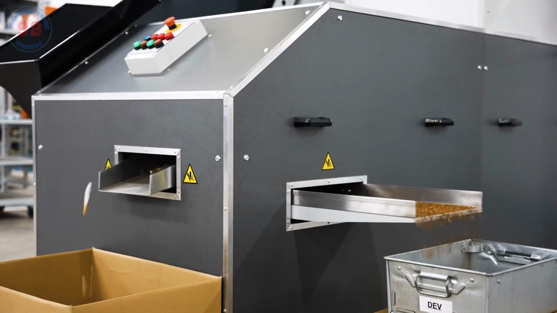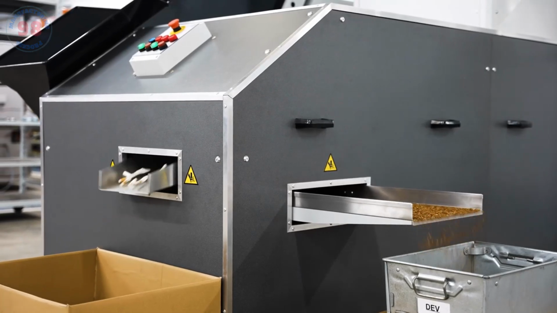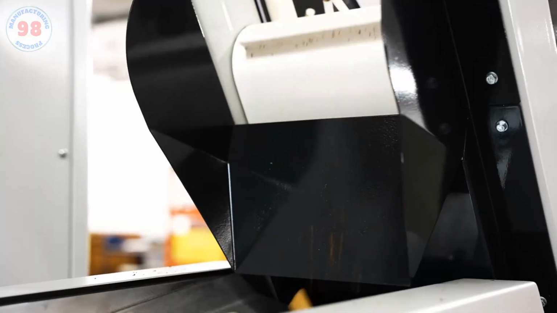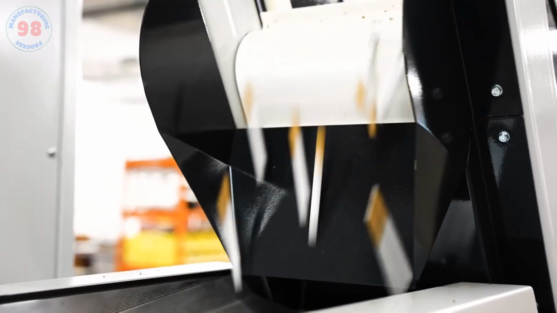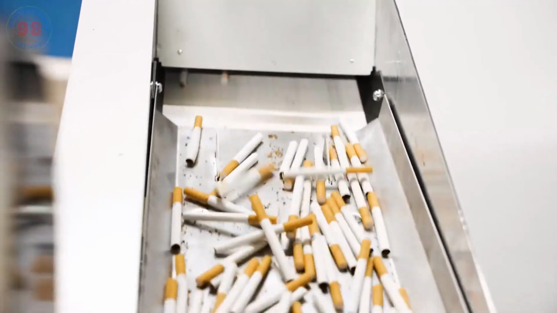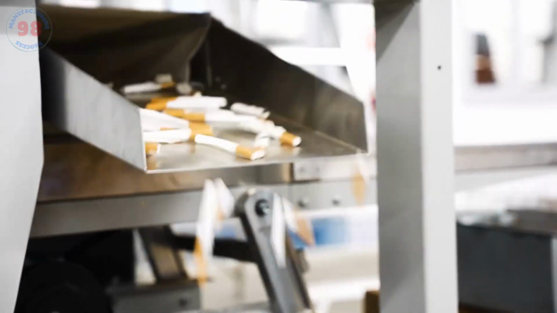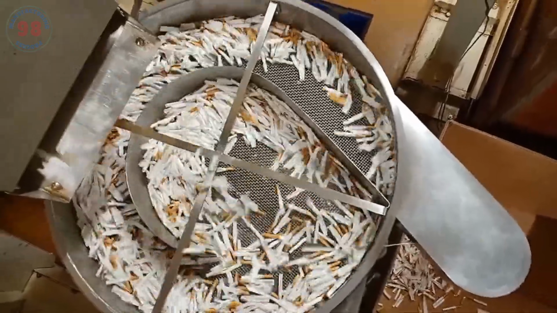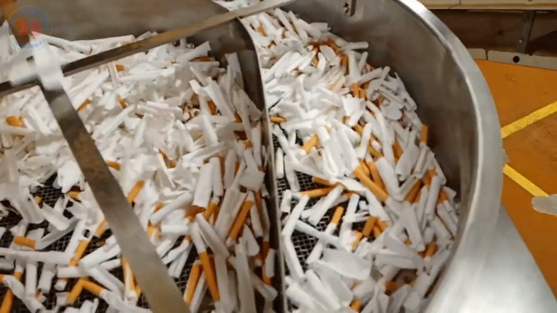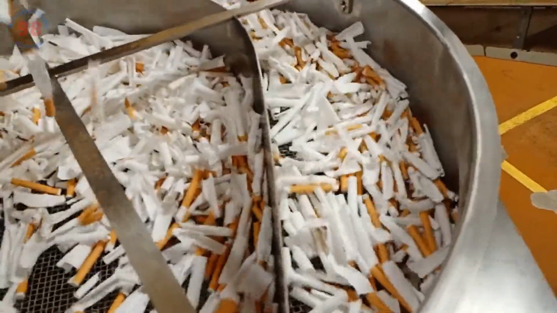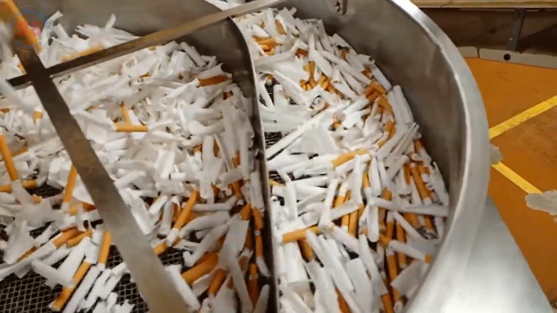For cigarettes that do not meet standards, this machine will take care of separating each component of the cigarette for the remanufacturing process. Under the influence of strong vibrations, the cigarette and the wrapping paper will be separated. This process saves raw materials and ensures that ingredients can be reused effectively, helping to reduce waste and protect the environment.